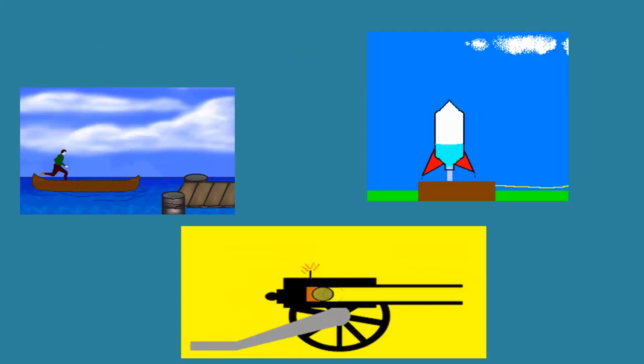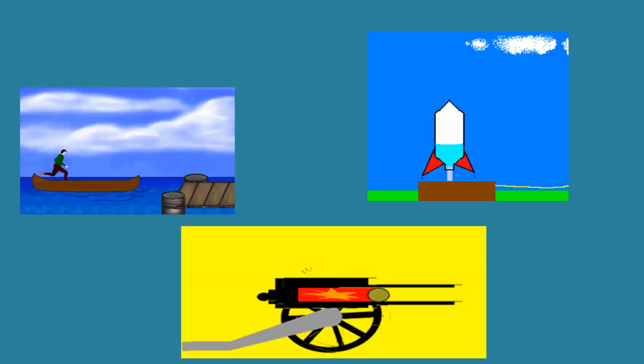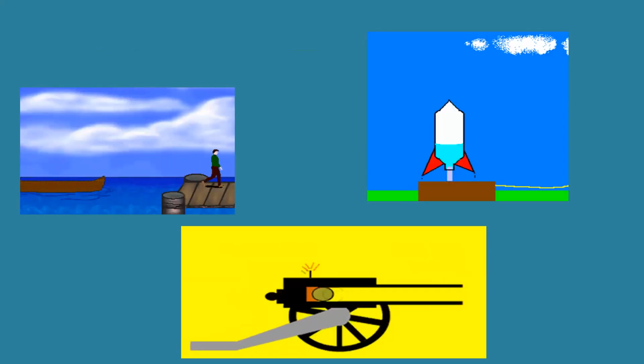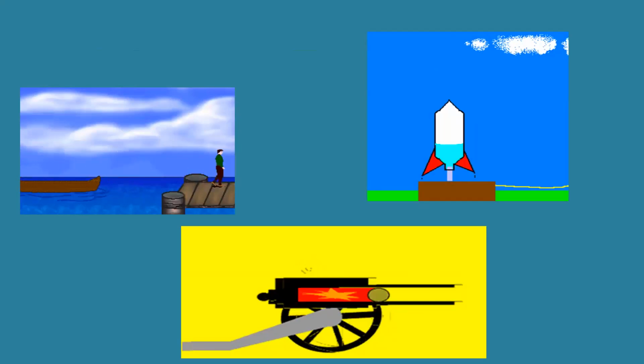In a rocket, you can see the water rocket over here. Water will come down and the bottle will go up. In a cannon, the ball goes forward and the cannon moves in the backward direction.